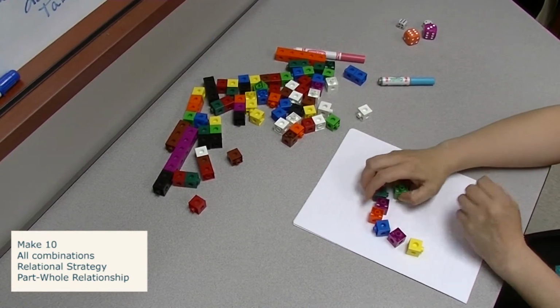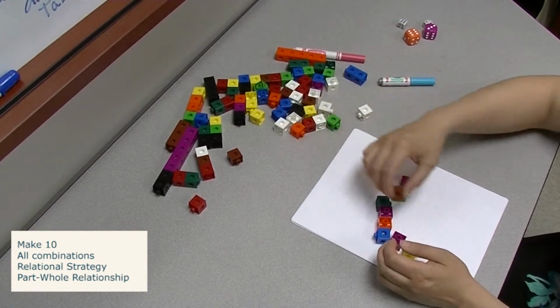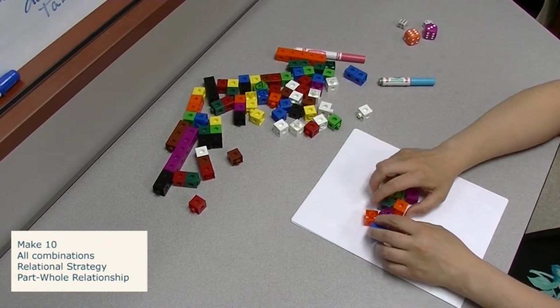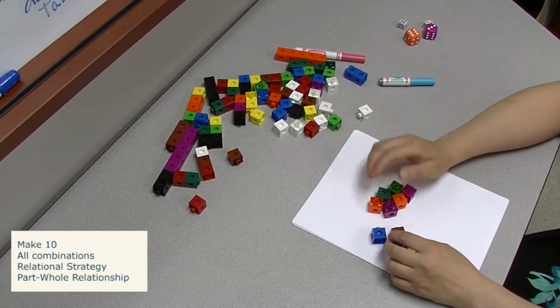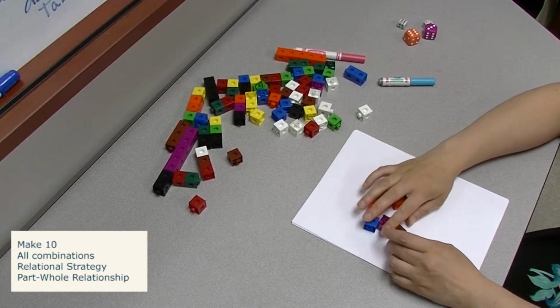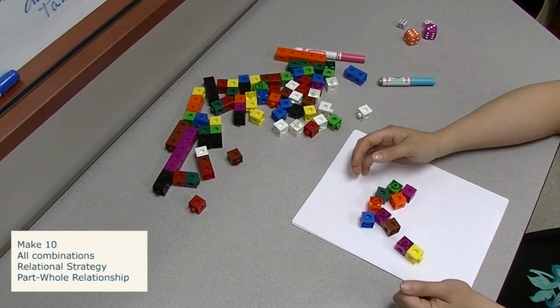Eventually, the combinations of all the numbers below 10 become automatic, or at least automatized. So that means that they have a way of figuring it out without having to count on their fingers.